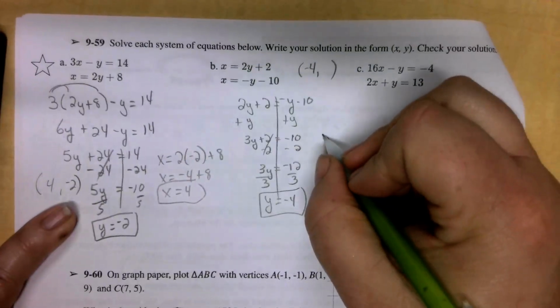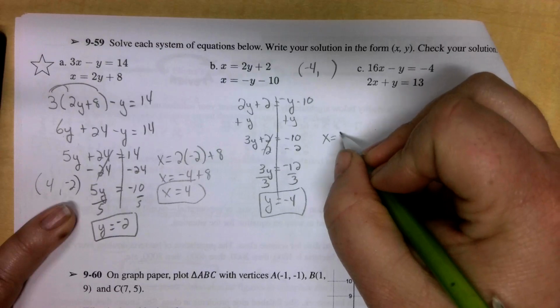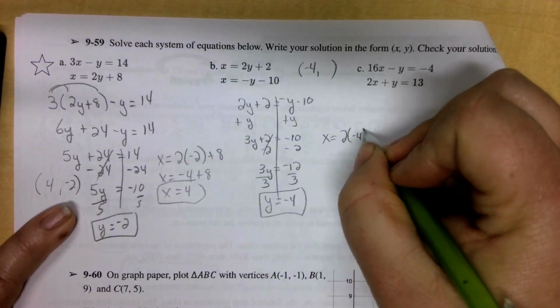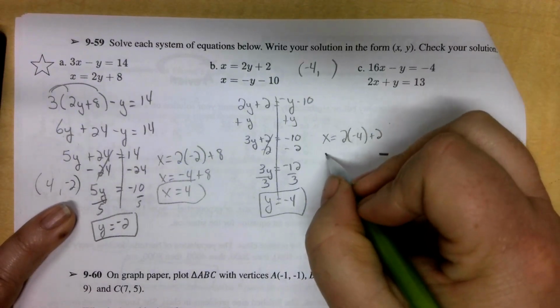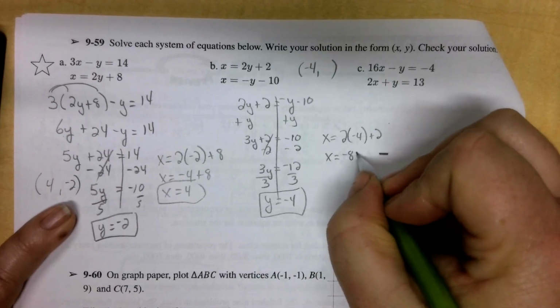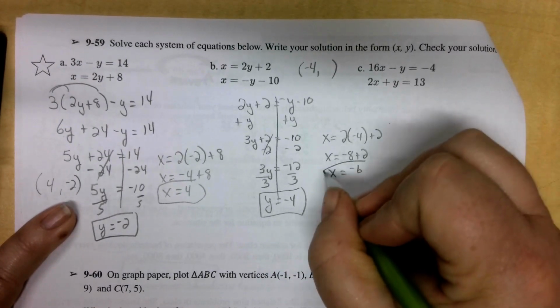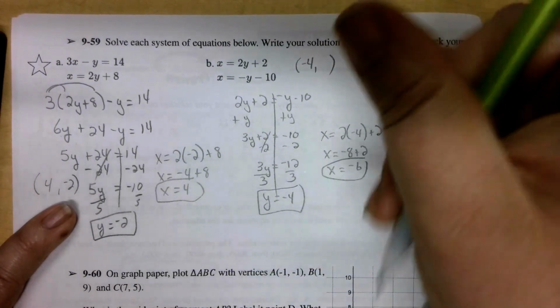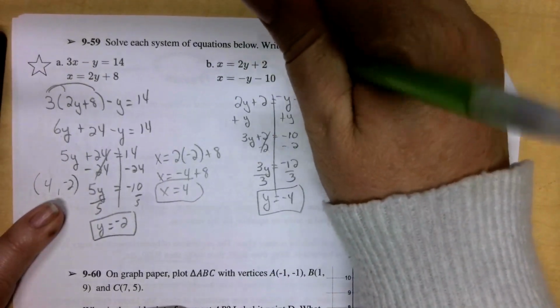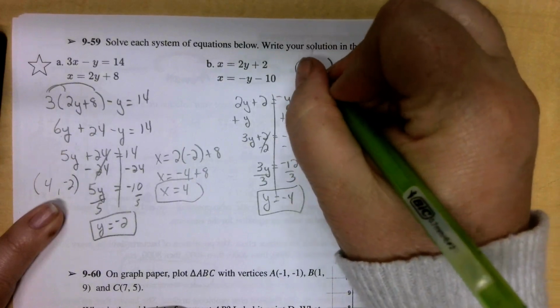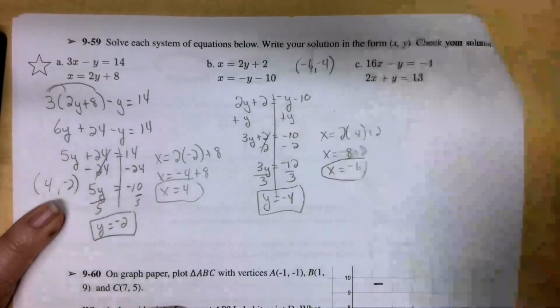So then I have x equals 2 times negative 4 plus 2. x is going to equal negative 8 plus 2, and x equals negative 6. Oops, I put this in the wrong order. Negative 6, negative 4.